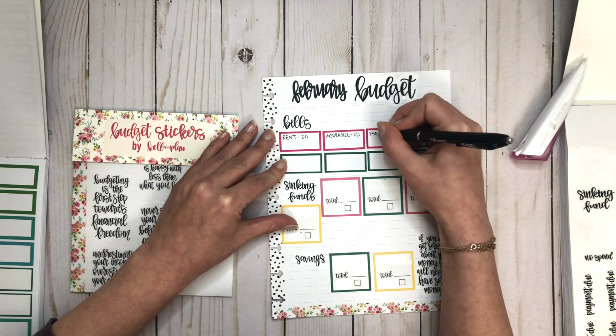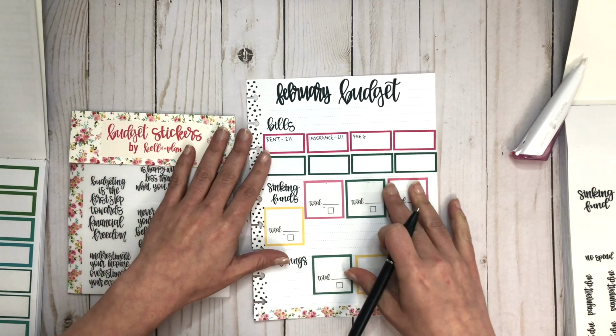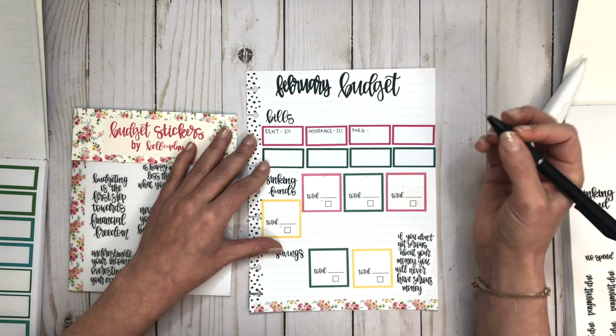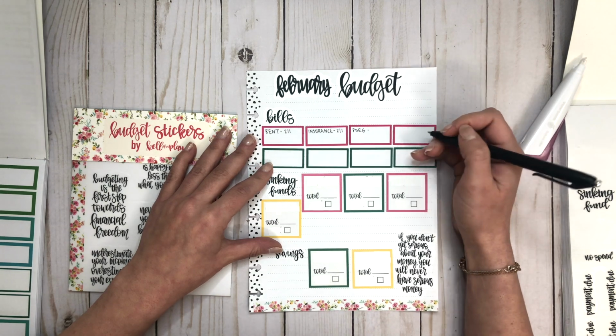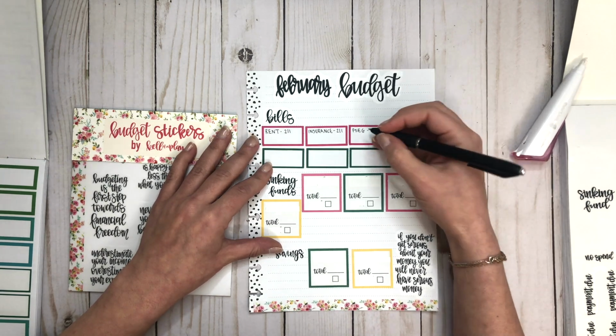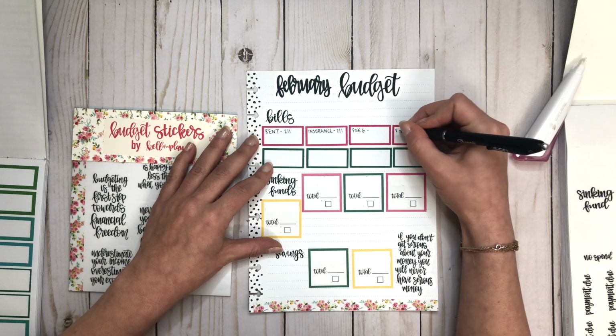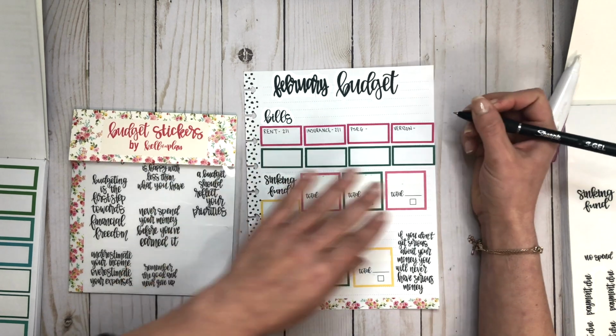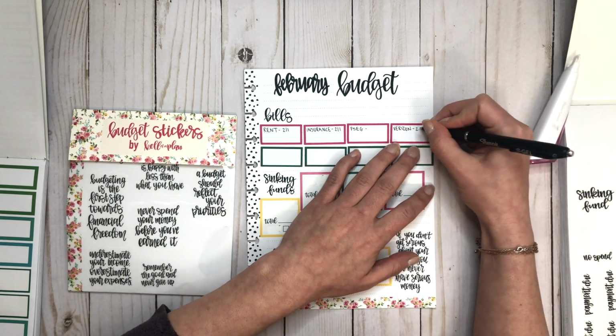PSE&G, I have no idea when it's due. I have been in my apartment for a little bit over a month. I haven't gotten my first, PSE&G is electric in New Jersey, so I'm not entirely sure when that is due yet. I assumed I would have gotten it today, but maybe they have to read the meter or something. I'm not really sure. Okay, Verizon, my internet, I don't have cable, I just have internet, is due on the 19th.